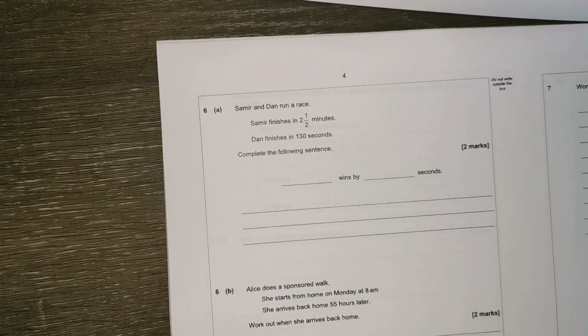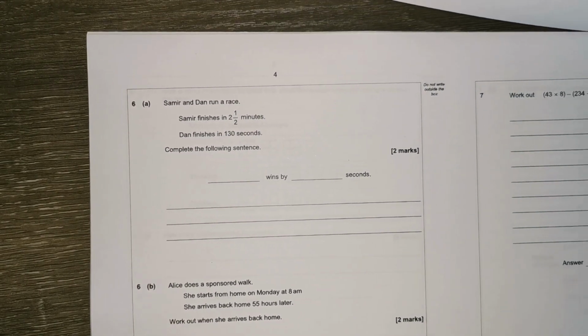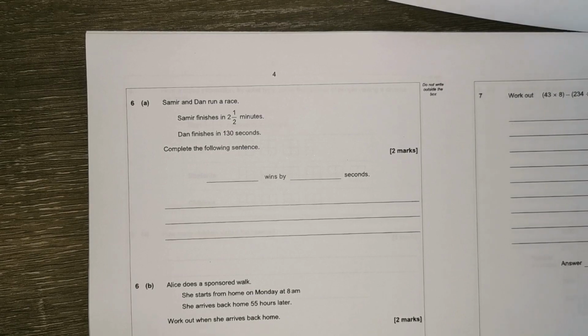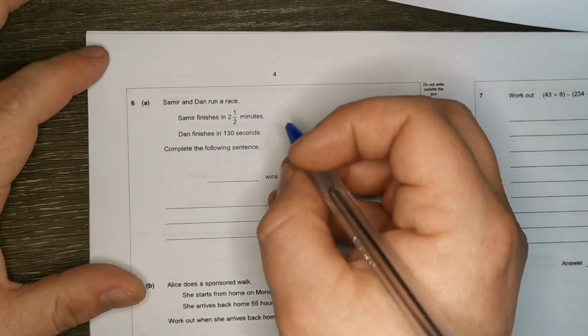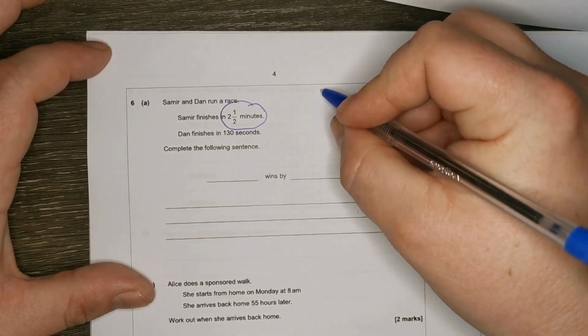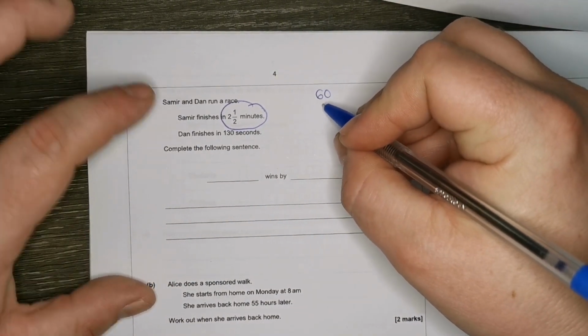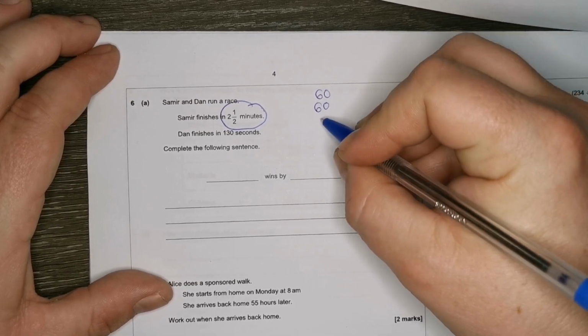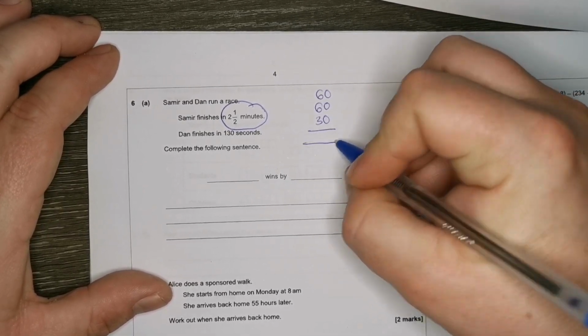Samir and Dan run a race. Samir finishes in 2.5 minutes. Dan finishes in 130 seconds. Complete the following sentence. So I think I'm going to need that in seconds. So 1 minute is 60 seconds. Another minute would be 60 seconds, and then half of that would be 30 seconds.